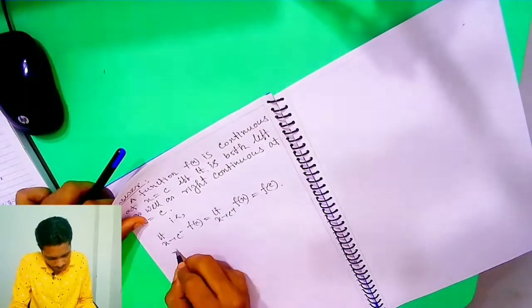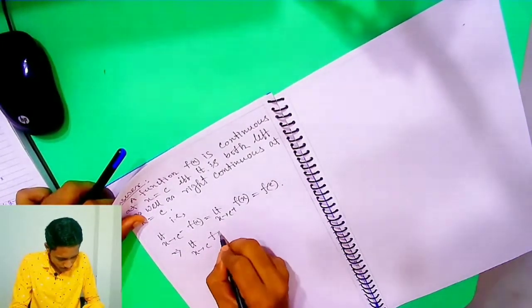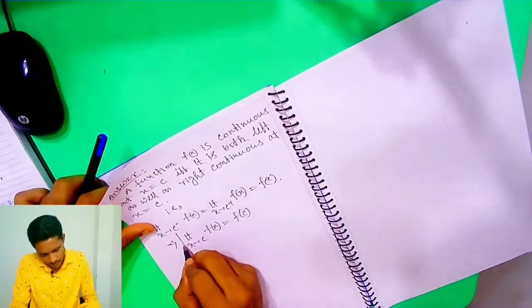This implies limit x tends to c of f(x) is equal to f(c). This is our condition.